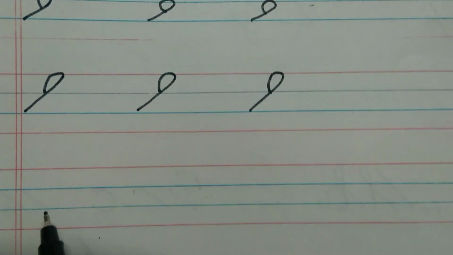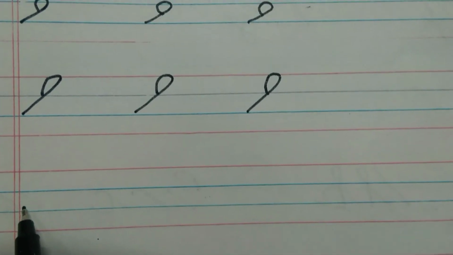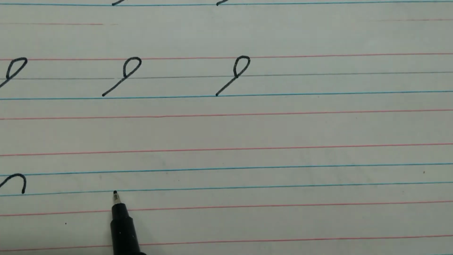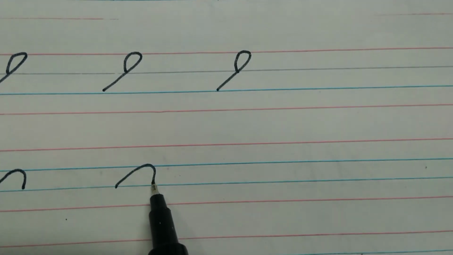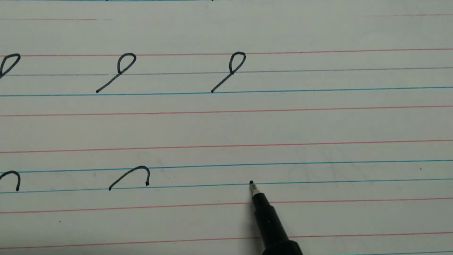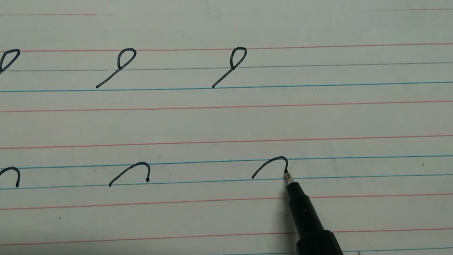There are some important steps which are helpful to write cursive writing like this. Slanting line, come down. Slanting line, come down. Like this.